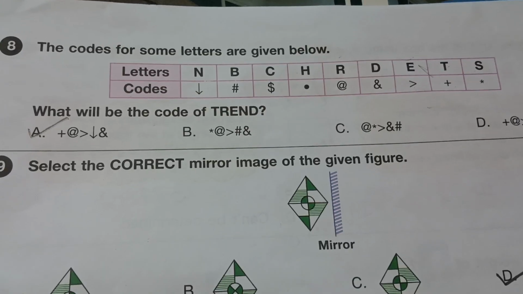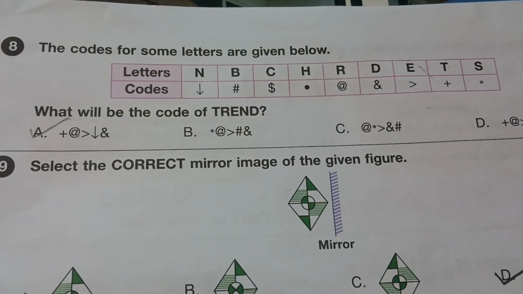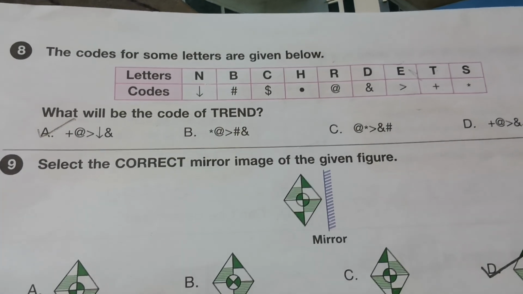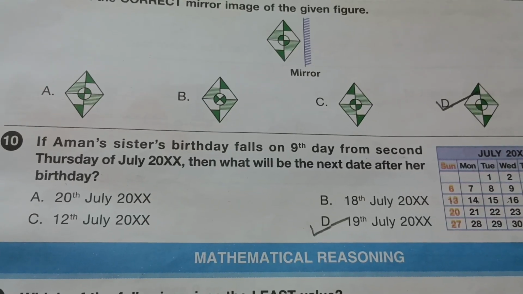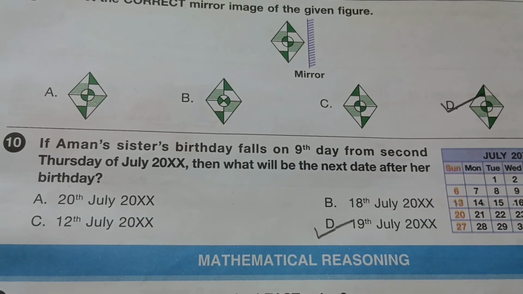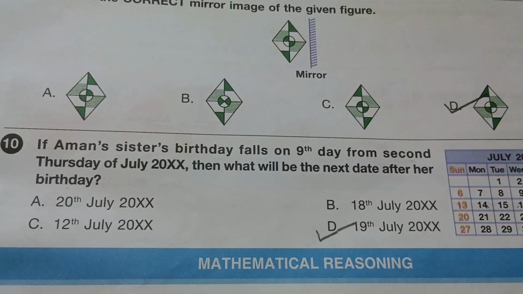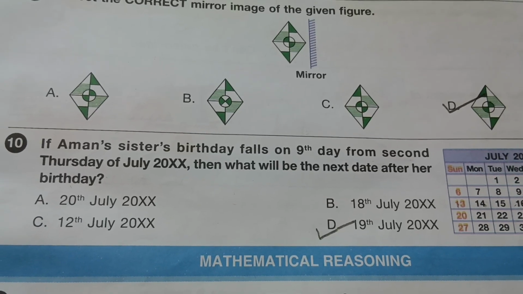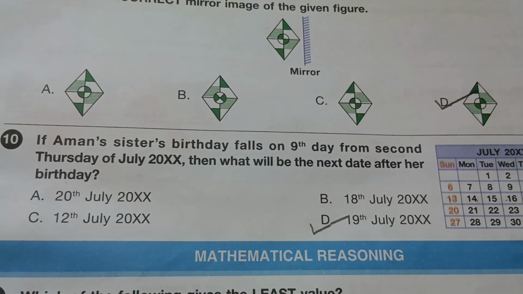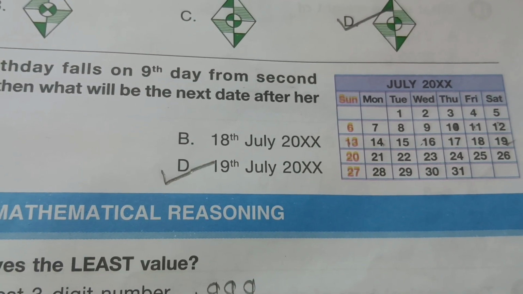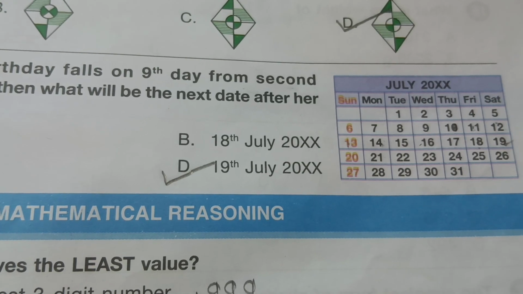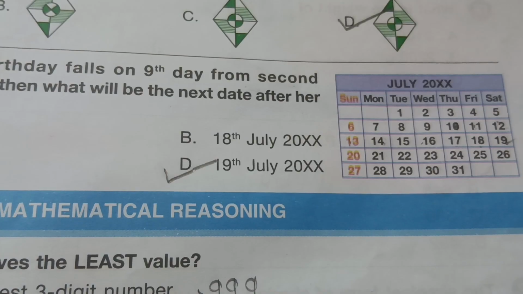Codes of some letters are given below. What will be the code for trend? It's option A. Select the correct mirror image of the figure. It's option D. If Aman's sister's birthday falls on the 9th day from the 2nd Thursday of July, then what will be the next date after her birthday? It's option D, 19th July, because the 9th day from the 2nd Thursday is 18th and the day after 18 is 19th.